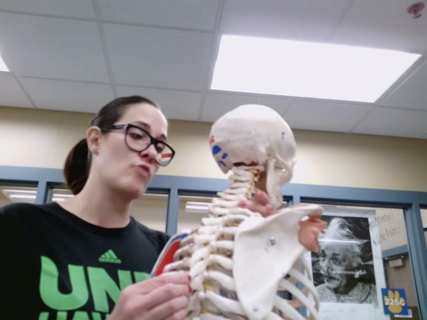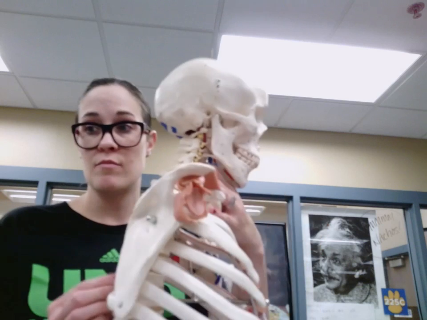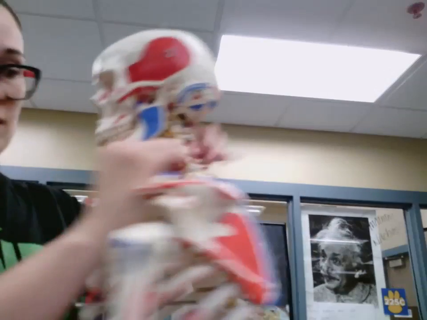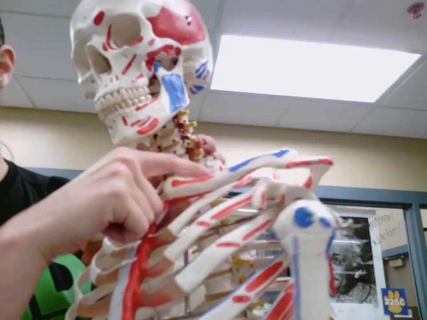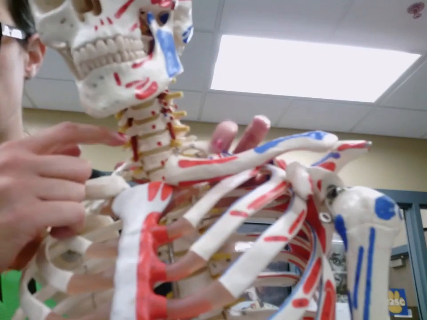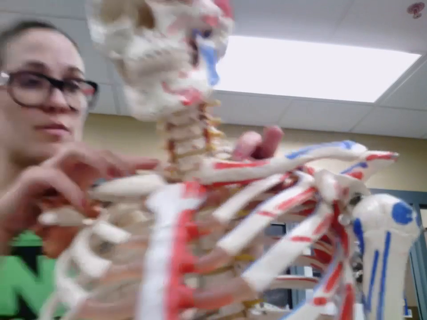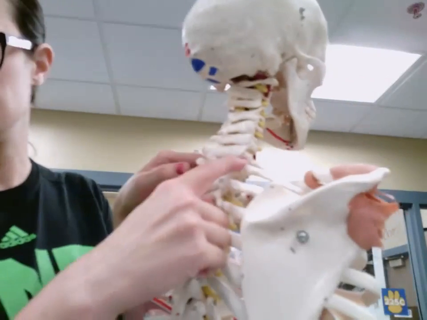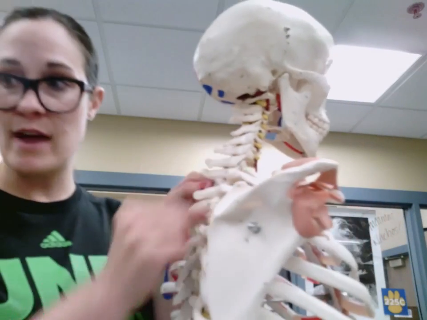And the thoracic vertebrae all articulate or form a joint with ribs. So there's 12 pairs of ribs. And so if you find the first rib here, pair of ribs, so if you can see that, right here, the thoracic vertebrae forms a joint with it right back there. Okay, so those are the thoracic.